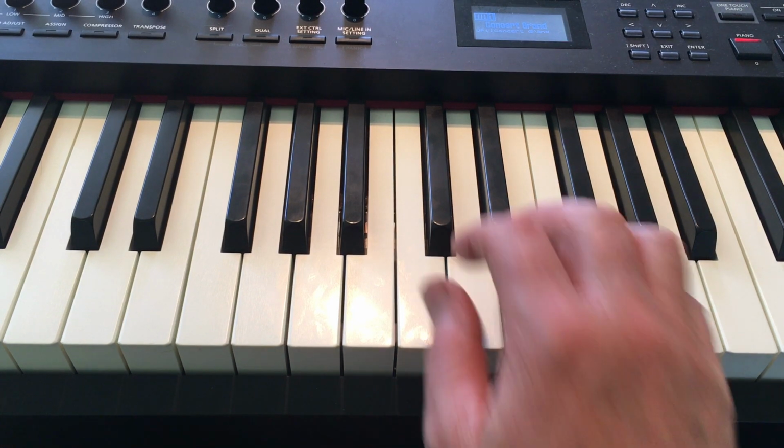What we're going to be looking at today is seventh chords. So I'm going to be explaining some of the theory behind seventh chords and also giving you some simple ways of voicing some really nice seventh chords. So let's get started.